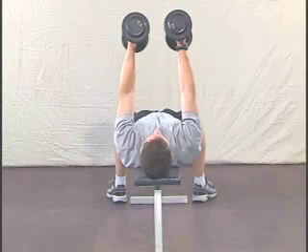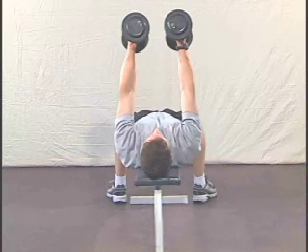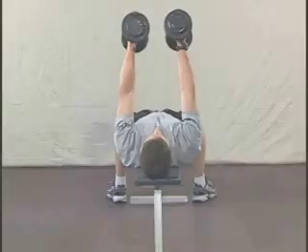Starting position during the flat dumbbell fly, the athlete should be in a 5-point contact position. Elbows should be slightly flexed, and that position should be maintained throughout the entire movement. Hands and dumbbell handles are parallel. Elbows are pointed out, and the dumbbells begin over the chest.